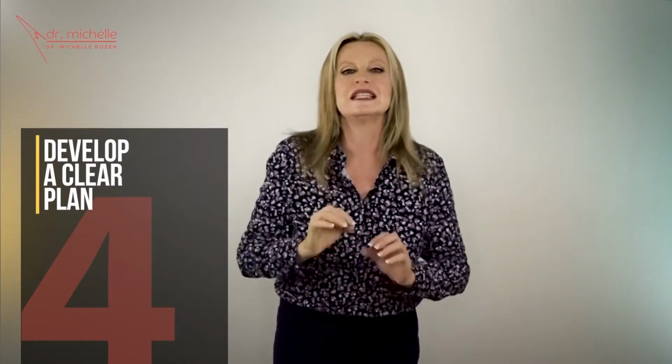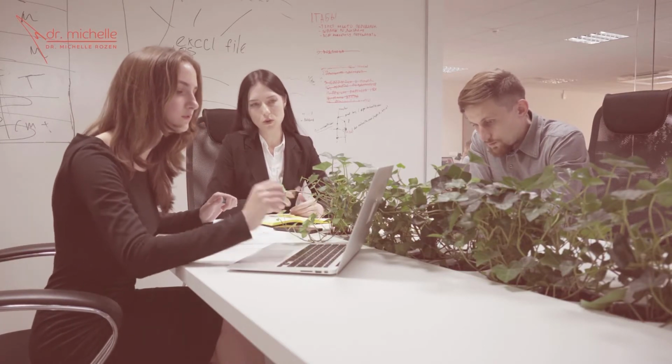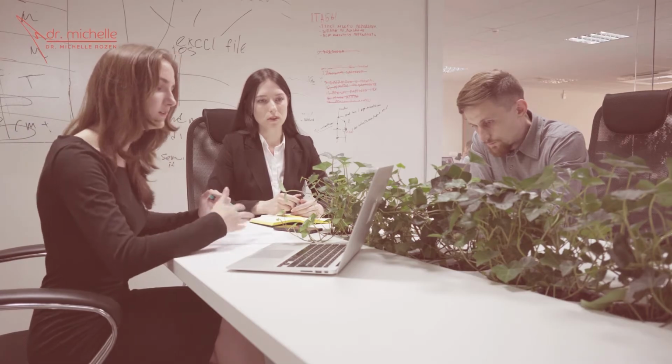The fourth step that you are going to take is that you are going to develop a clear plan. And a clear plan is basically the strategy of how this change is going to be implemented. And you need to be able to define it very clearly in just a few steps. What exactly is going to happen? And once again, if you don't have that clarity, I want you to get it from upper management.